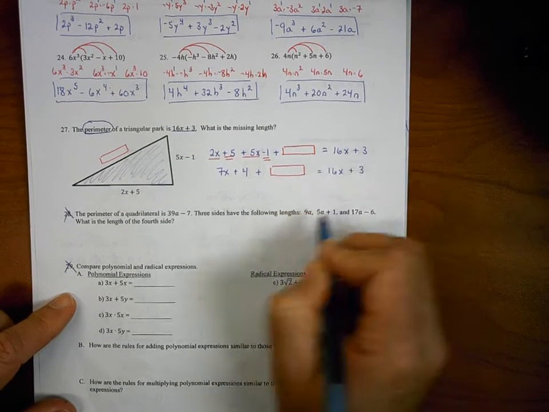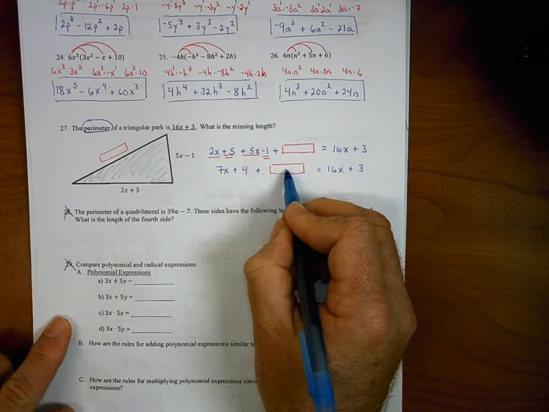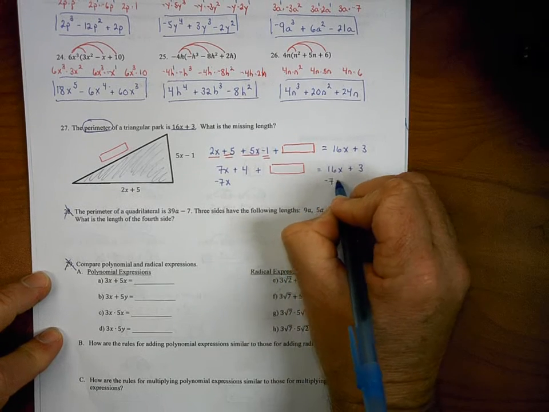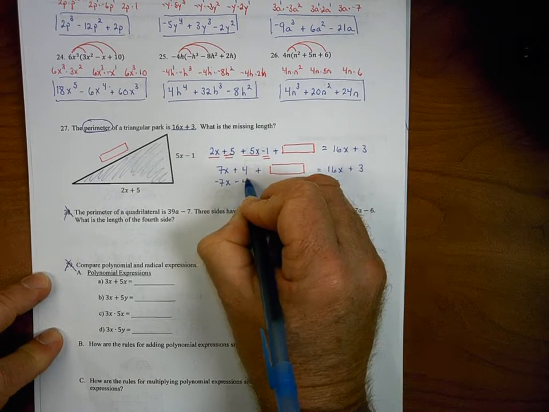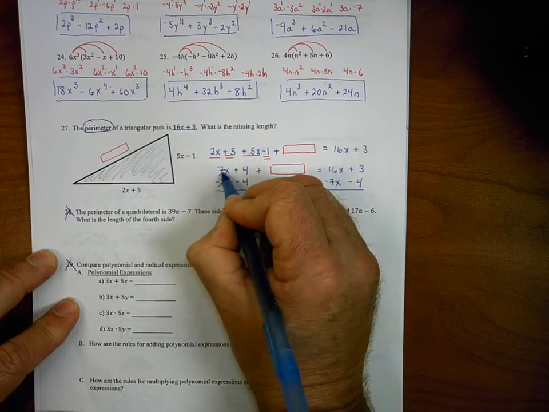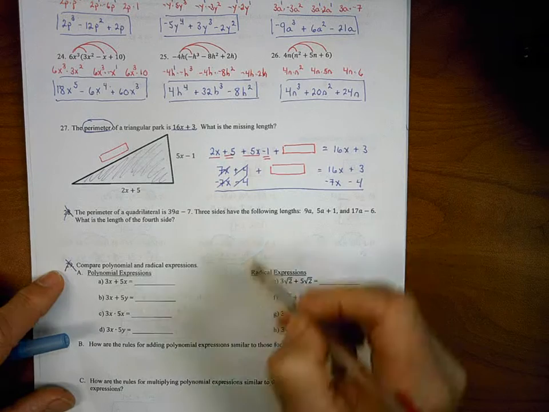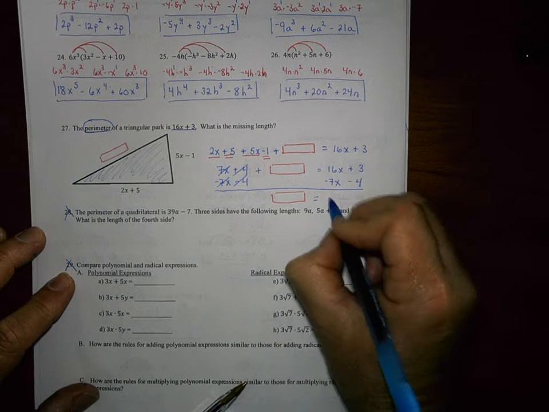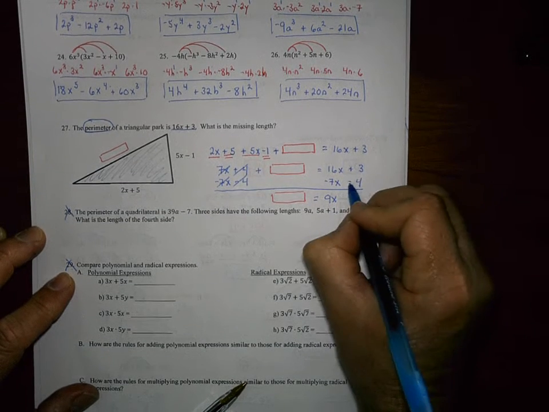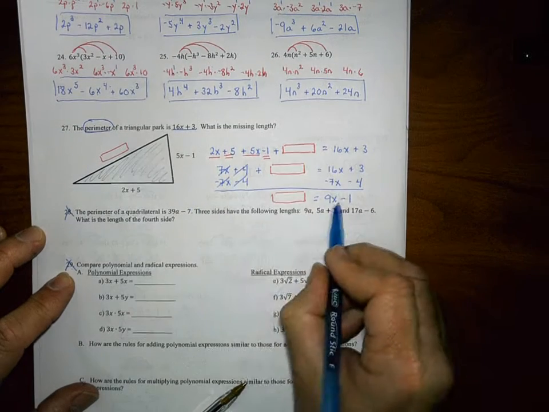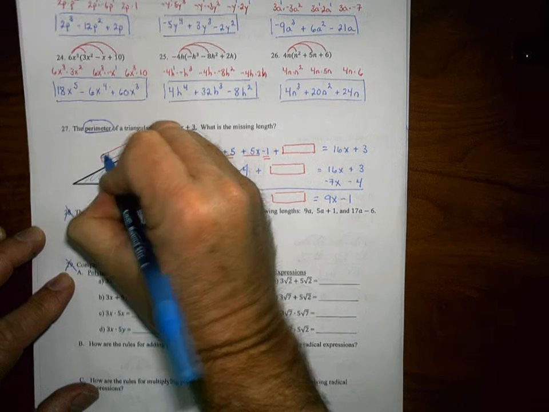So what I'm going to do is solve this equation for this symbol here. So I'm going to subtract 7x from both sides of the equation. And at the same time, I'm also going to subtract 4 from both sides of the equation. Now, what does that do for me? It cancels out these values. And then it's left with this. And if you notice, that symbol is equal to 16x minus 7x is 9x. And positive 3 minus 4 is negative 1. And that's my symbol. So it says, what is the missing length? Well, my missing length is 9x minus 1.